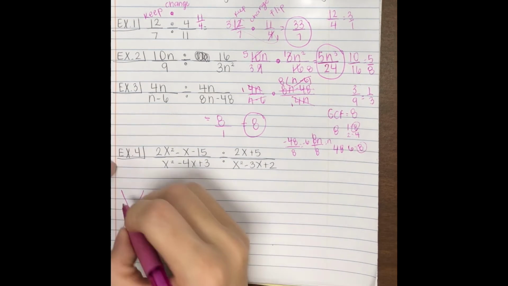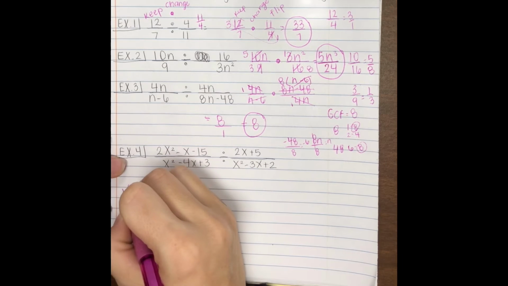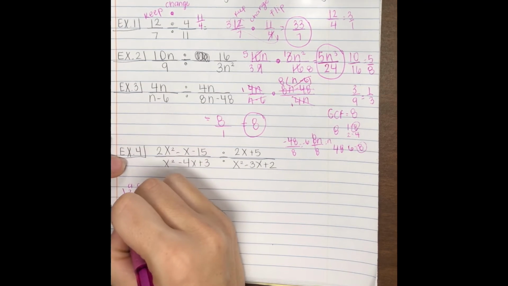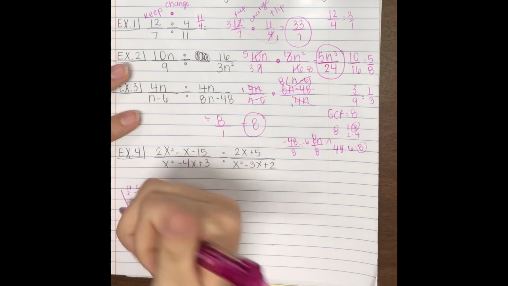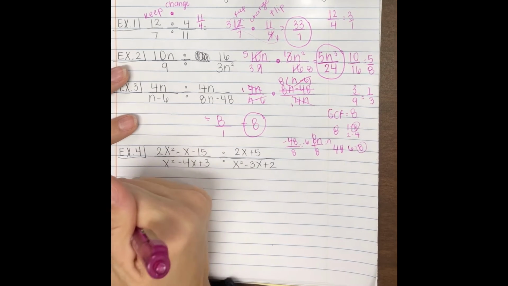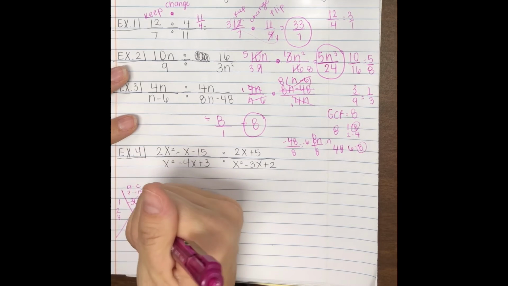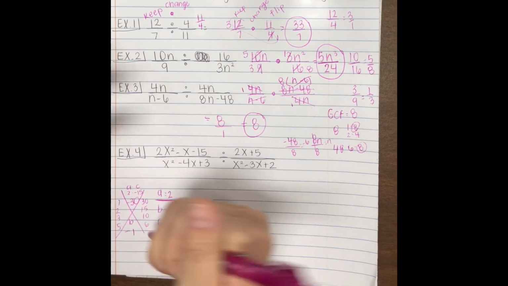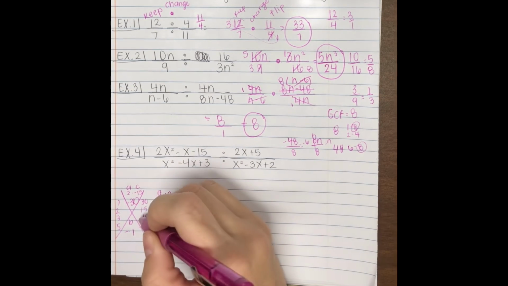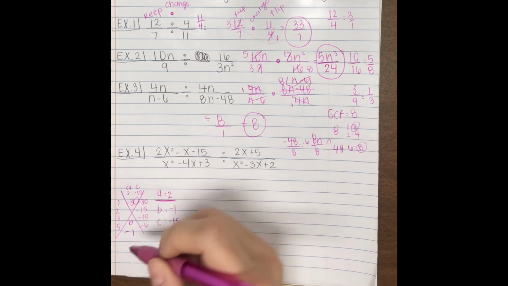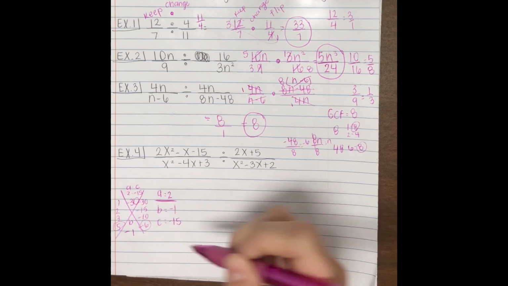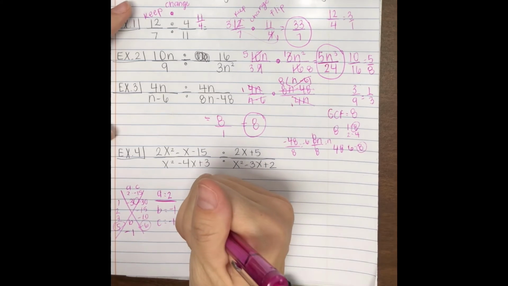So A times C means 2 times the negative 15, which is negative 30. And then my B is a negative 1. So 1 times 30, 2 times 15, 3 times 10, 5 times 6. Your larger ones are going to be your negatives to keep it negative when they add together. So you're going to have 5 and negative 6.